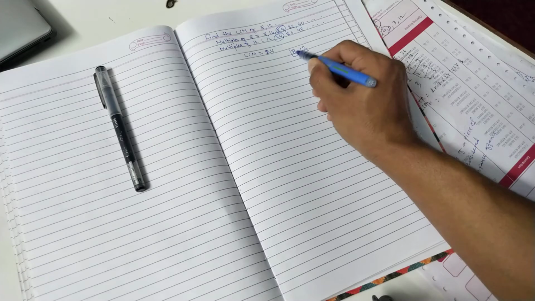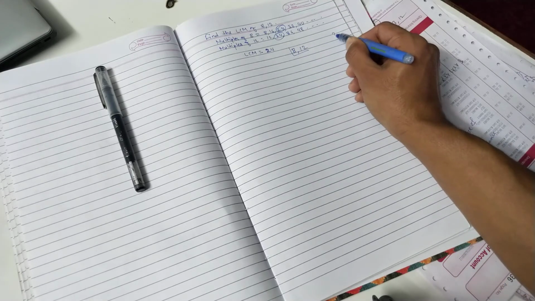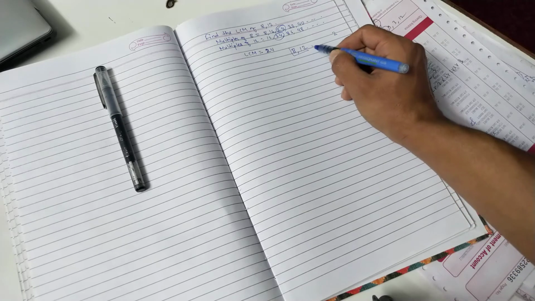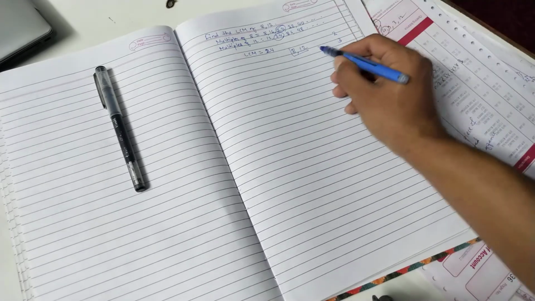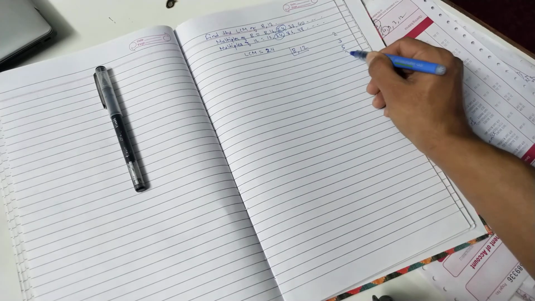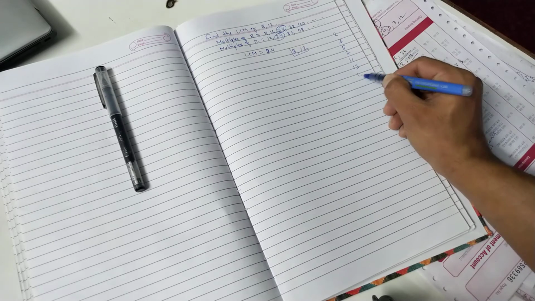So 8 and 12, these two numbers are divisible by 2. Now you should start from 2. You need to check whether both numbers are divisible by 2 or not. Then you check whether they are divisible by 3 or not. Similarly 5, 7, and 11, 13, 17.